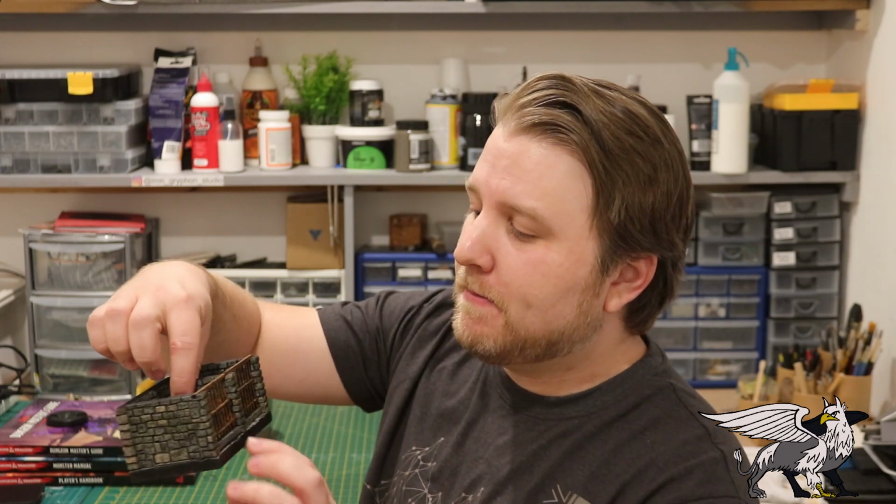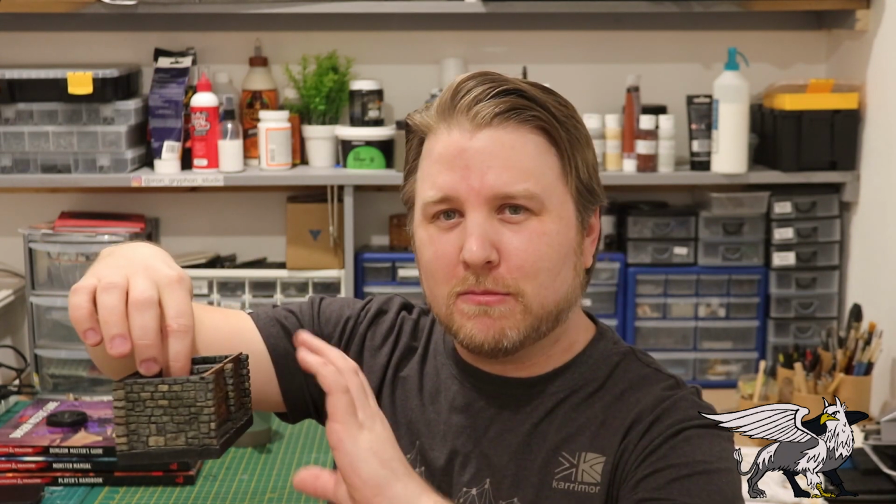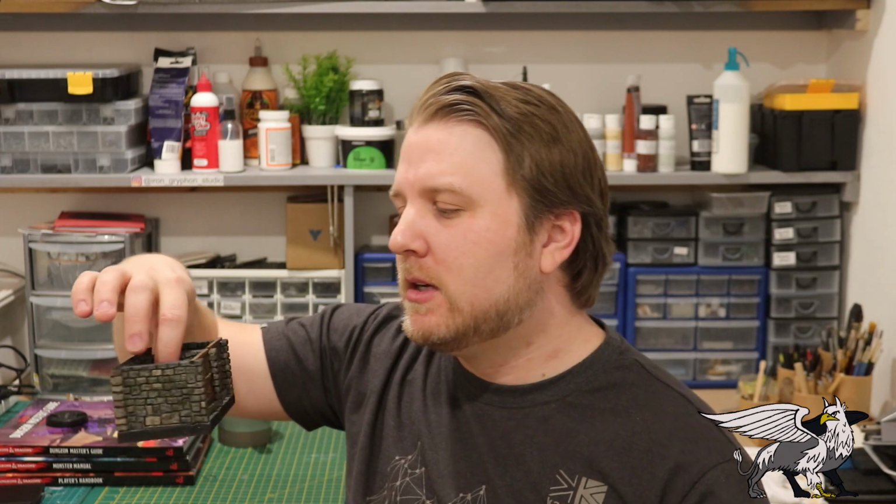So, yeah, I could have put jail doors in, but I think it would have just taken over too much of the front facade. So I thought I'll just leave the doors off, keep it simple, but they are removable, so it's all good. So yes, that's what I've been making. Let's get to it.